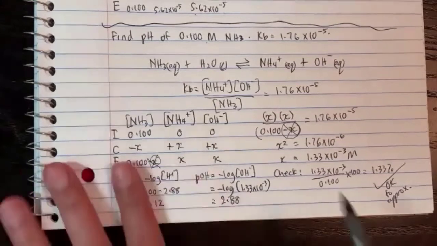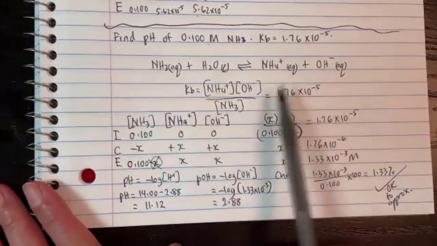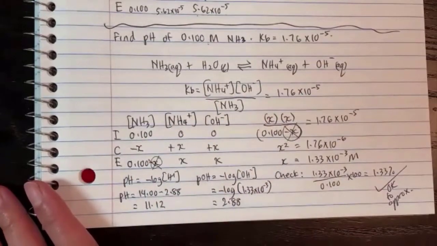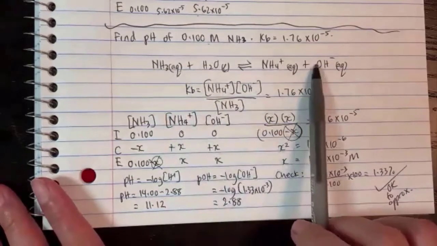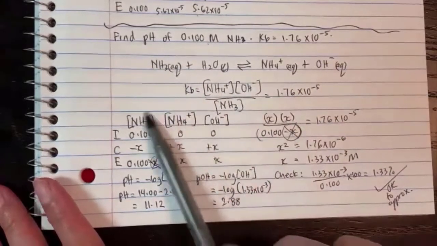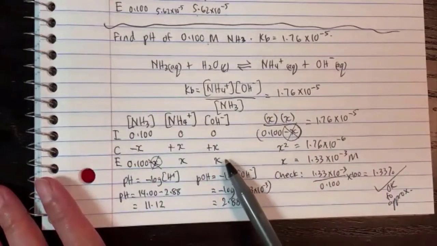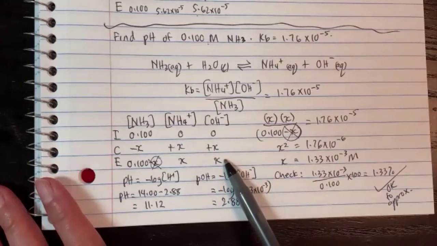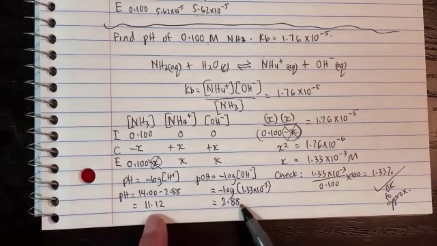The next common mistake is they don't know how to write the equation. Some of them write it for the acid, and then they start off all wrong. The whole table and all the equations are all wrong. So it's very important to know the equation, set up the Kb, set up the ICE table, and then once you solve for x, identify correctly which one is x. Is it hydroxide or is it hydronium? And then decide, are you getting pOH or are you getting pH?